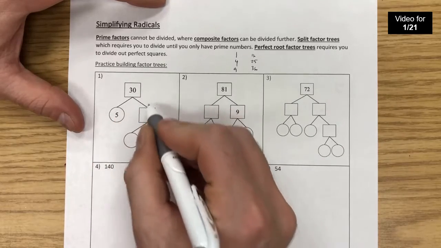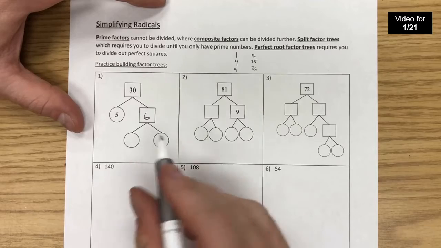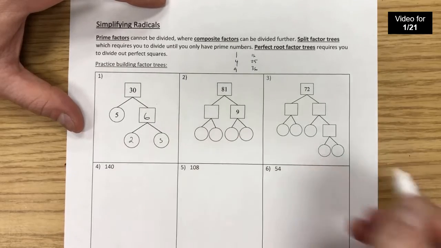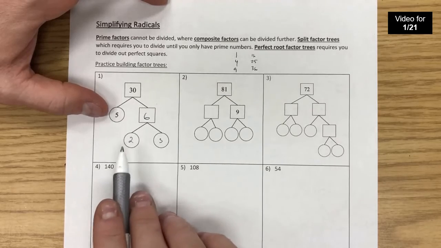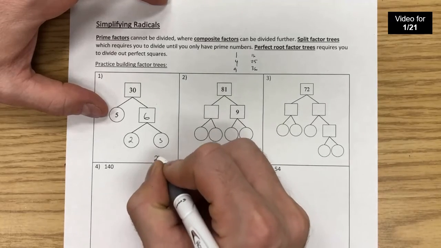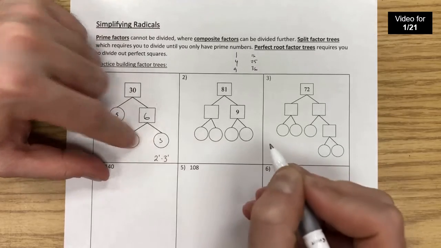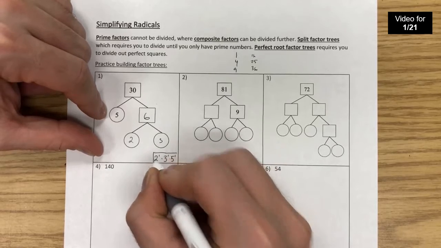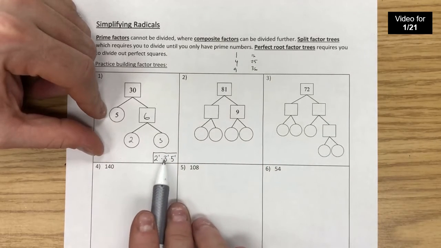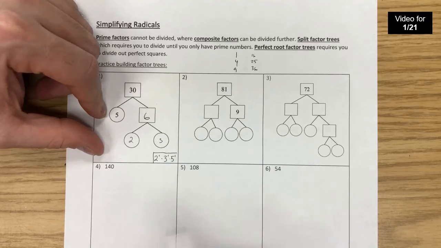So 2 numbers multiplied together to give me 30 are going to be 5 and 6. 6 can then be divided further into 2 and 3. So when I list my answer as a set of prime numbers, I know there is 1 two, 1 three, and 1 five. So I'm going to list my answer as 2 to the first, 3 to the first, 5 to the first in ascending order. Not too bad.